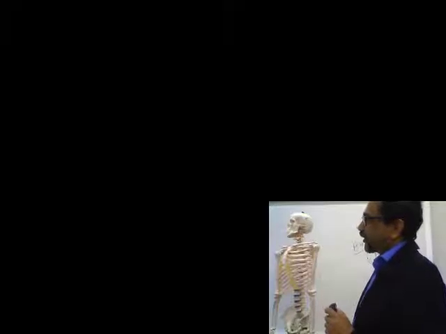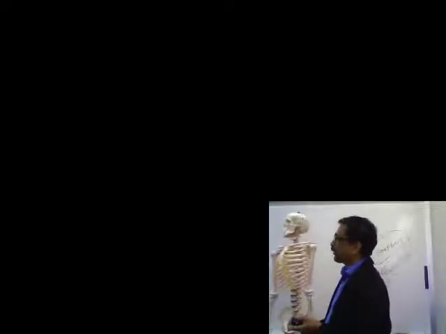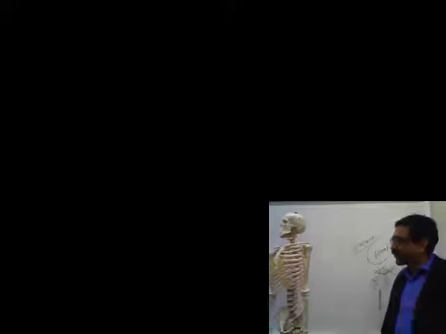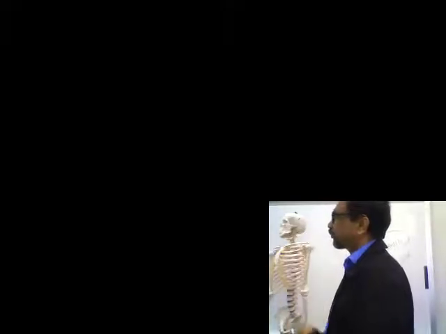Yeah, so this is a very useful bone because you always move this bone, right? When I'm talking, I'm always moving the mandible, right? When you are chewing the food, you always move the mandible. So very, very helpful bone.